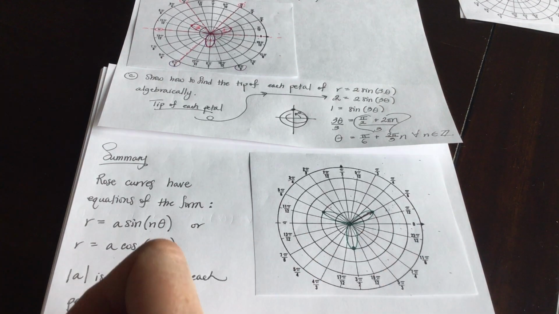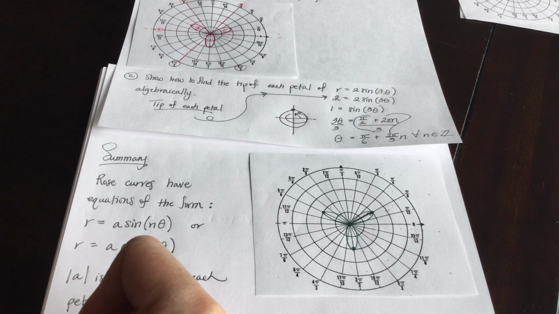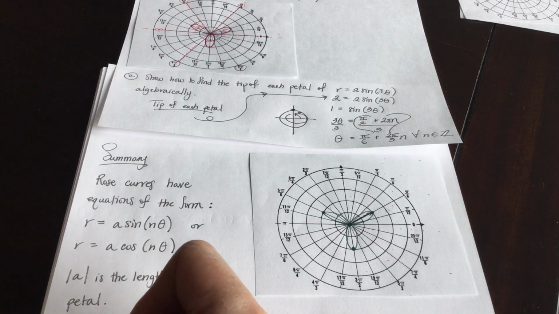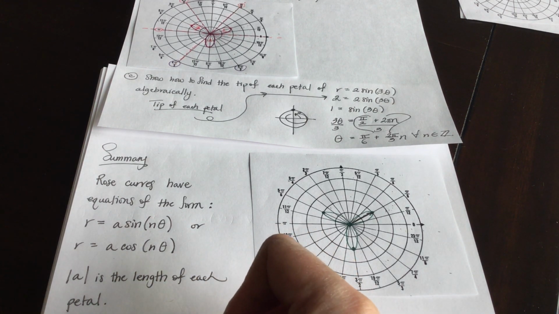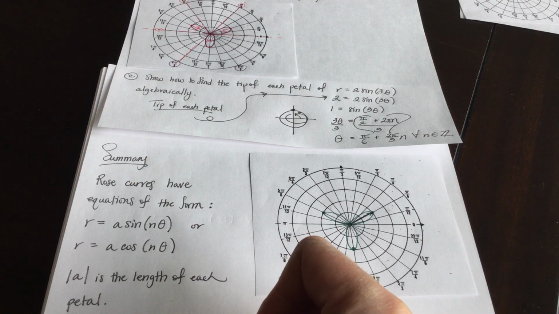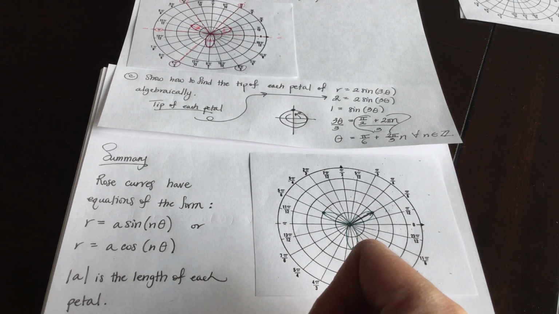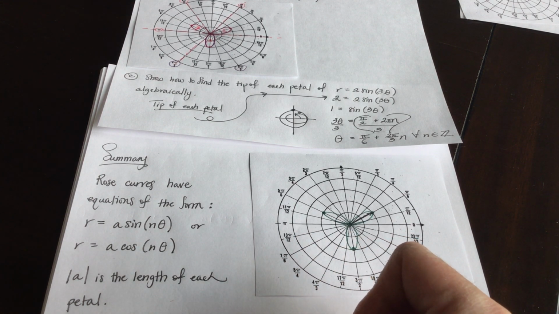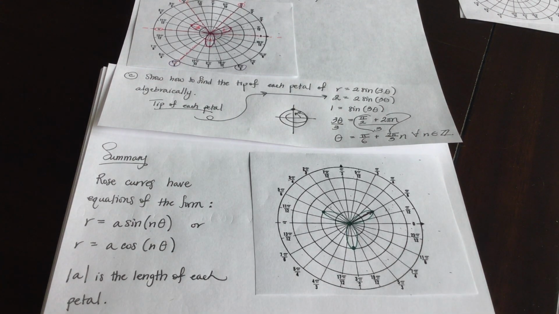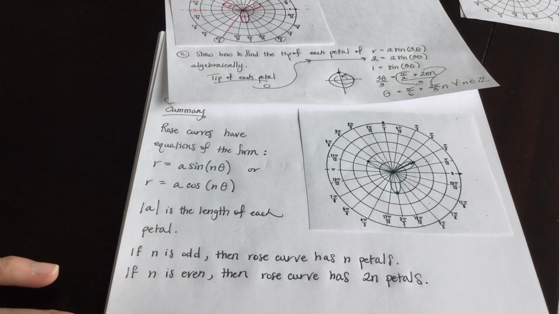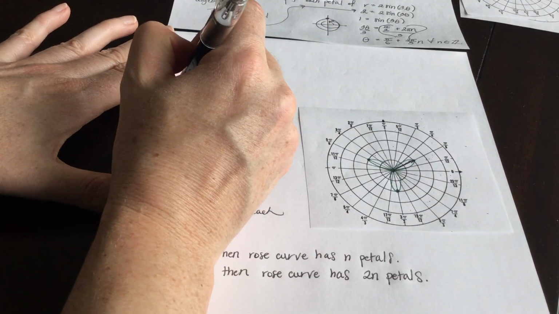And what we're about to demonstrate in the next example is that if n is an even number, then your rose curve will have double that number of petals, and we'll demonstrate that in the next example. Oops, sorry guys, I was off the screen there.